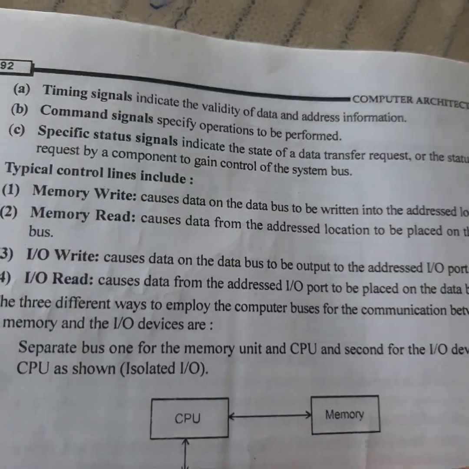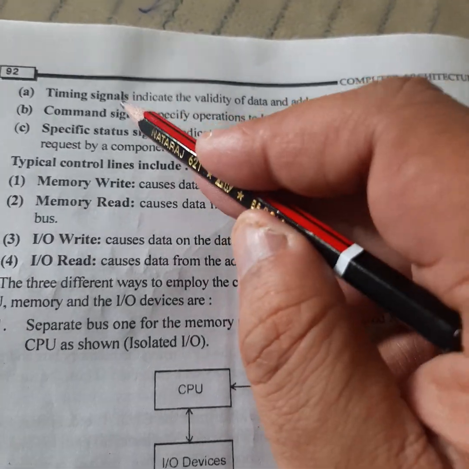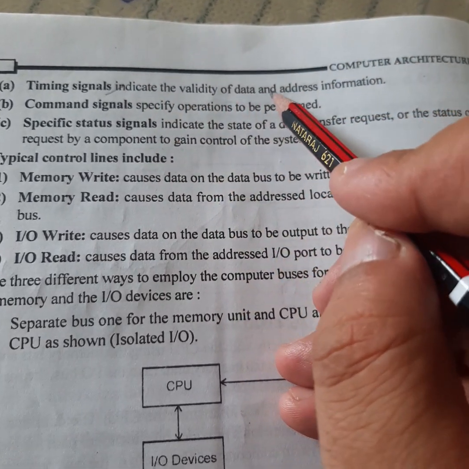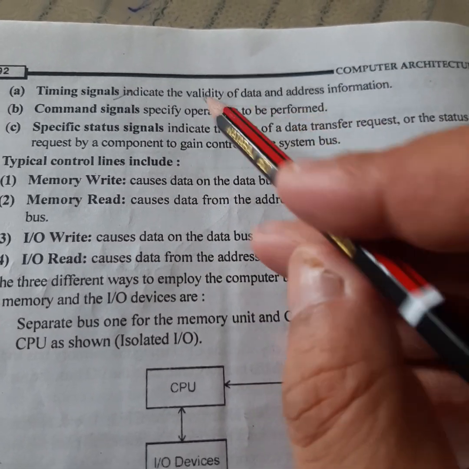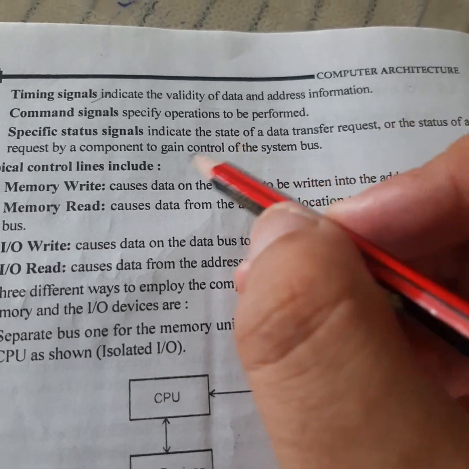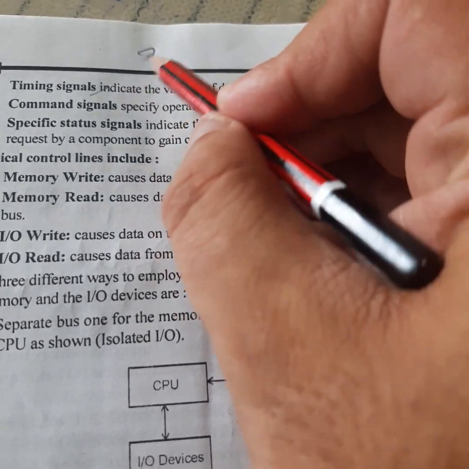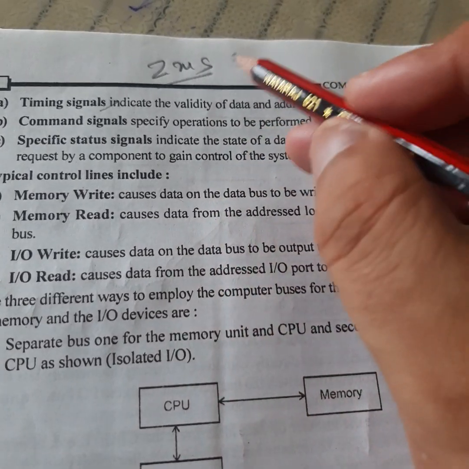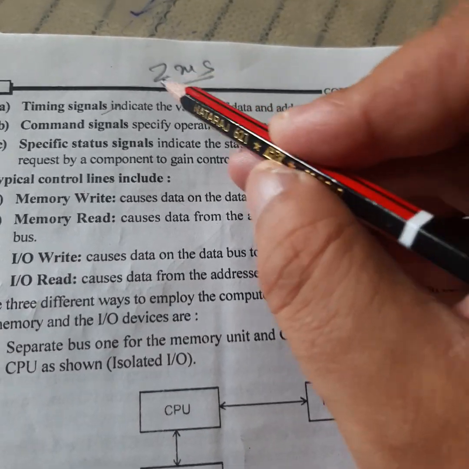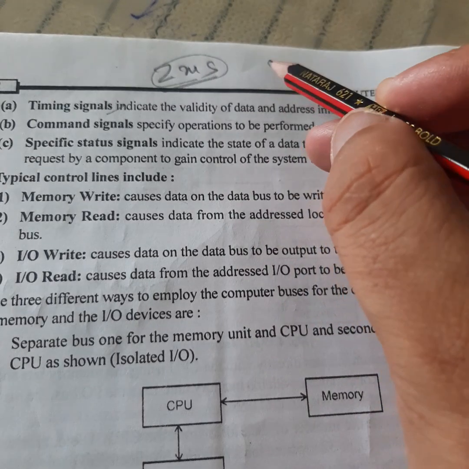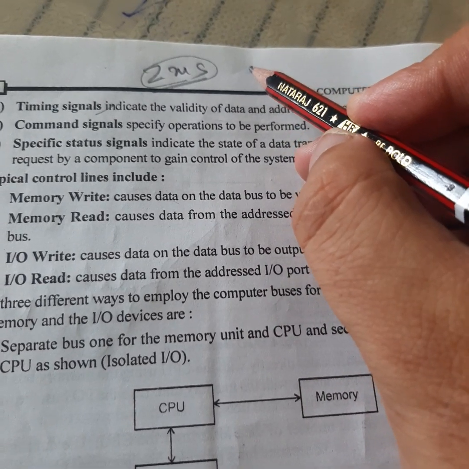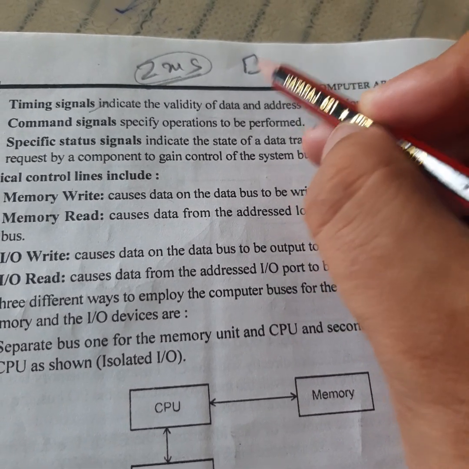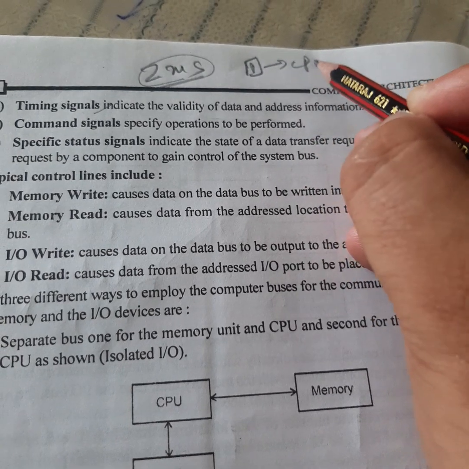Here you can see that the control bus is responsible for the timing signals. It indicates the validity of data and the address information. If we are sending data, we assign a particular time. Suppose 2 milliseconds is given to a particular data. During this time, the data can travel from the peripheral device to the CPU.